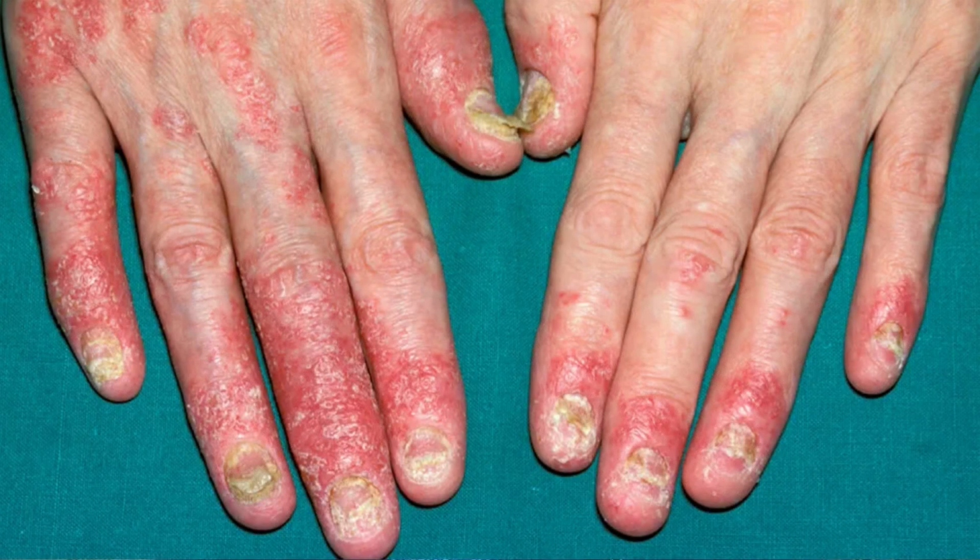Here's an image of psoriasis. Not so much the joints of psoriasis that we're talking about, but what psoriasis looks like: the scaly, flaking, irritated red skin that's associated with psoriasis. But again, in this instance, we're talking about psoriasis plus arthritis and the pain and joint destruction that goes with it.